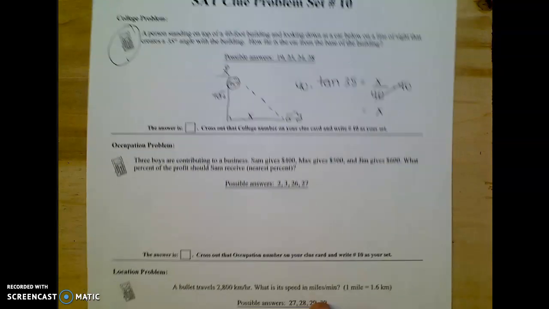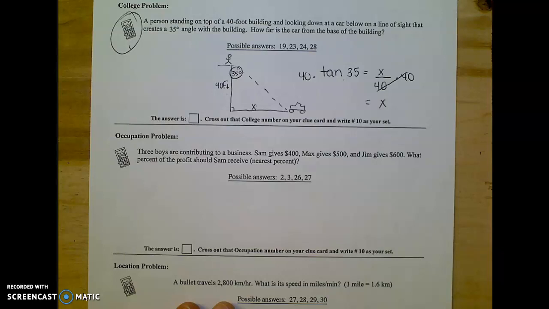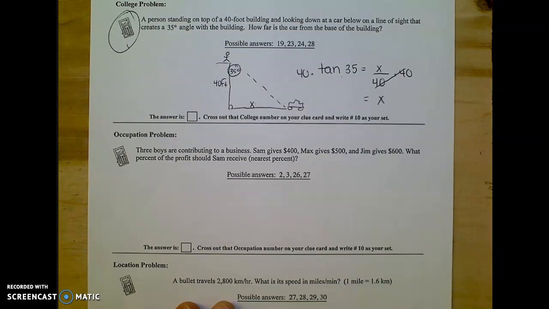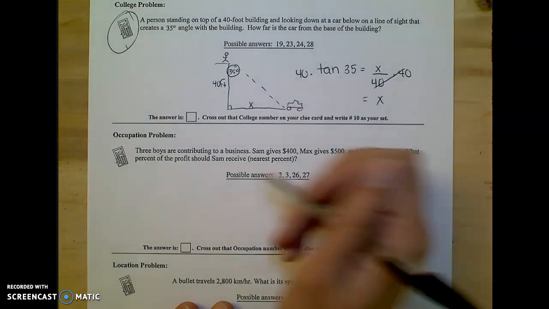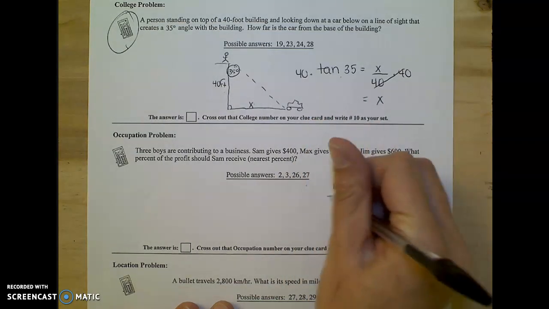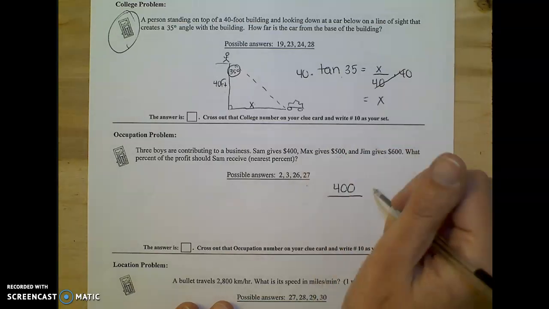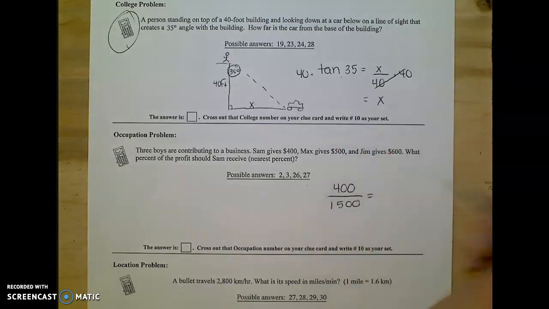Okay. Next one, 3 boys are contributing to a business. Sam gives $400, Max gives $500, and Jim gives $600. What percent of the profit should Sam receive to the nearest percent? So, because Sam gives $400 out of the total, which the total here, if I add these all up, is $1,500, that's the percent that he should receive.